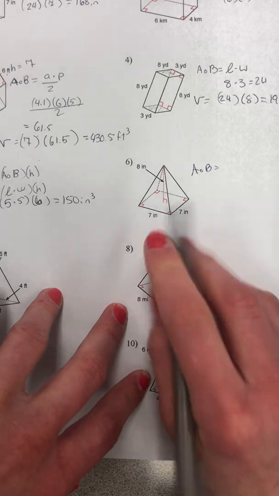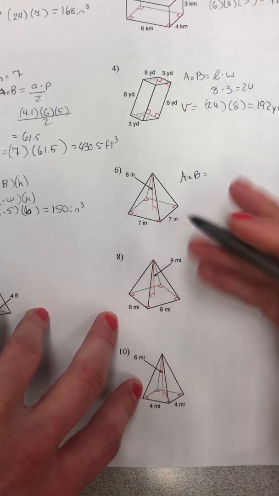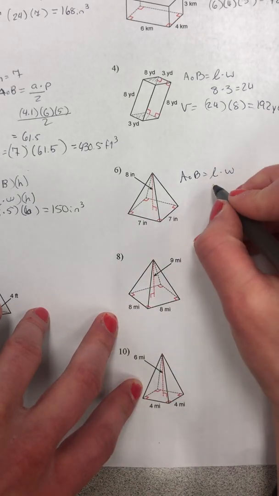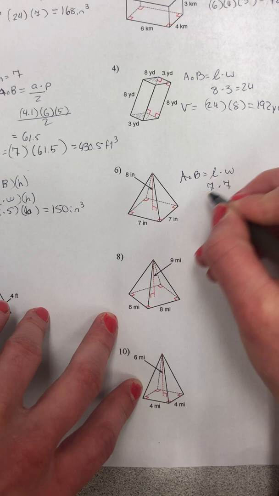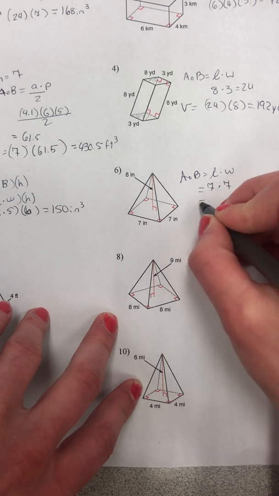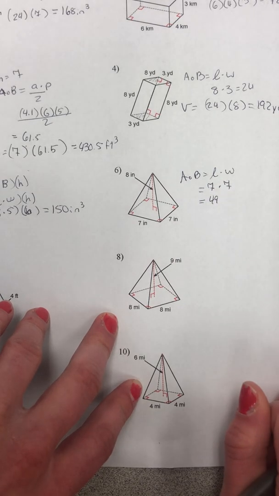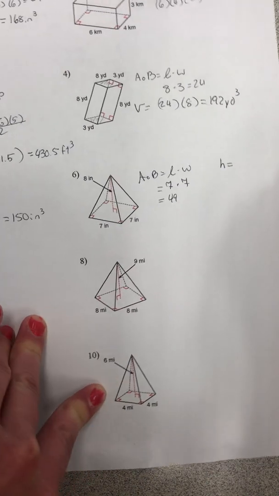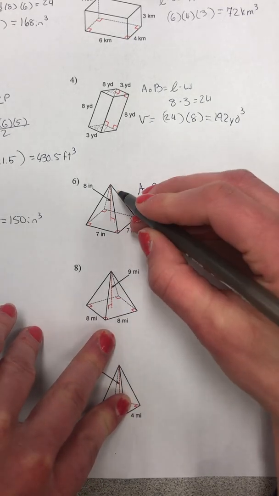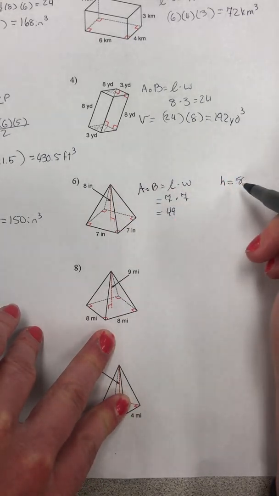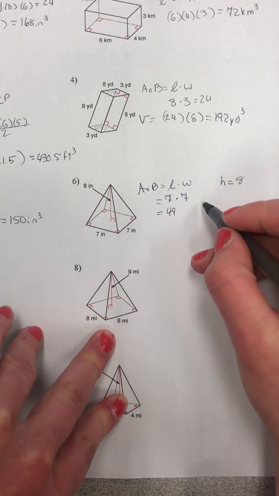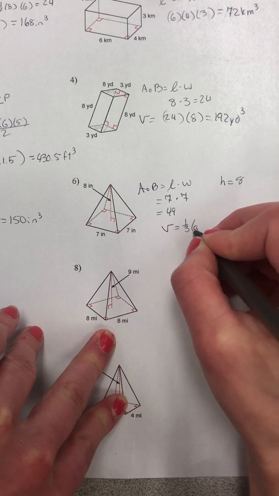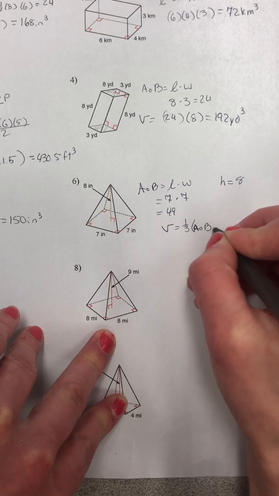Well, for this base, we have a square. So we're going to do length times width. My base's length is 7, and its width is 7. 7 times 7 is going to be 49. That is the area of my base. We're going to multiply that by the height, which we know is 8. It's from the apex to the center, which is 8. We're going to multiply these two together and divide by 3. So the volume is 1/3 the area of base times the height.